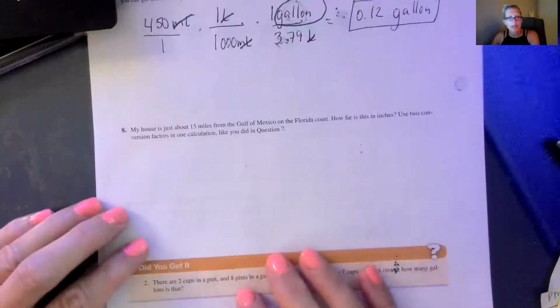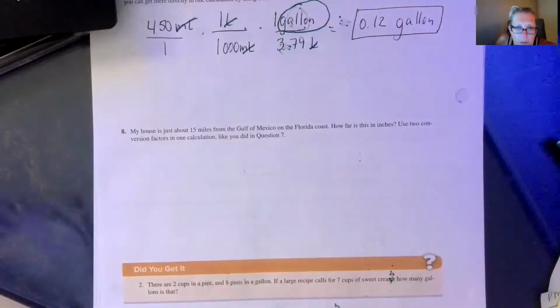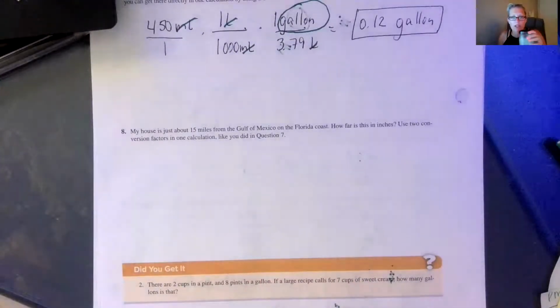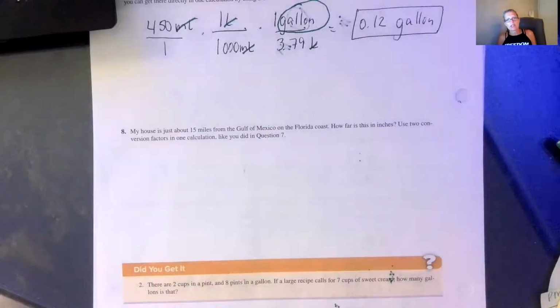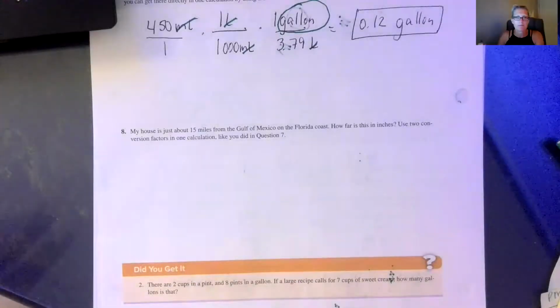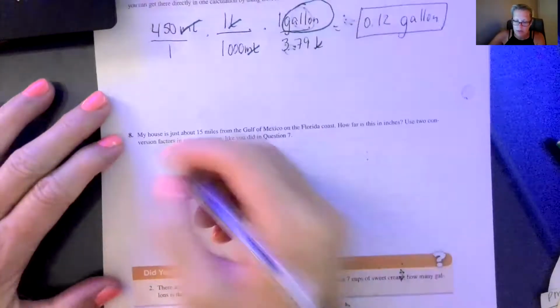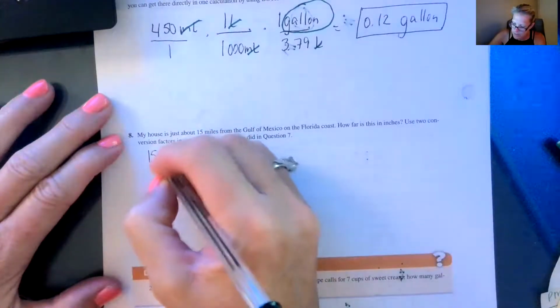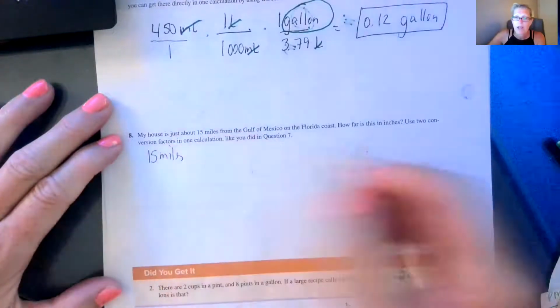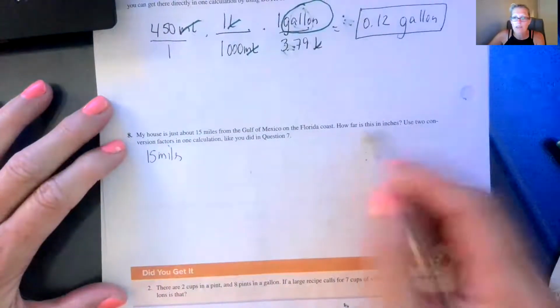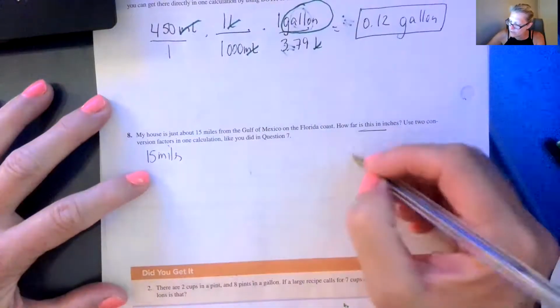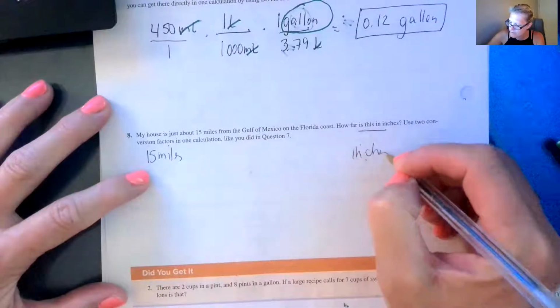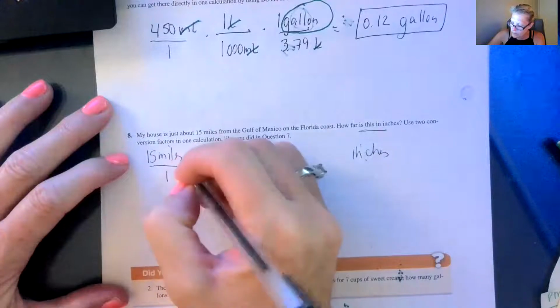Okay. Number 8 says, my house is just about 15 miles from the Gulf of Mexico on the Florida coast. How far is this in inches? Use 2 conversion factors in one calculation like you did in question 7. So we're starting with 15 miles. And it says, how far is this in inches? So they want 15 miles in inches. And so it's going to be 15 over 1.